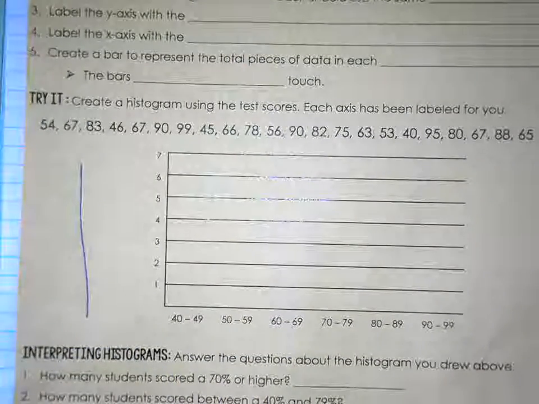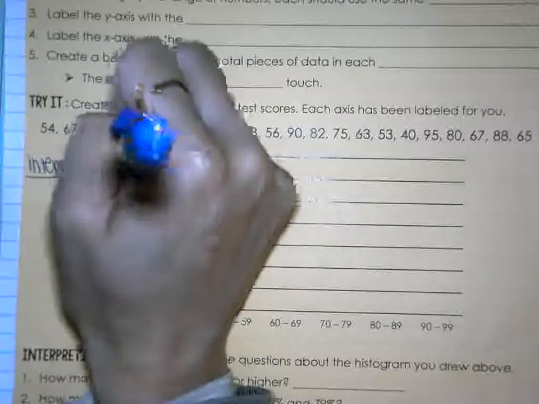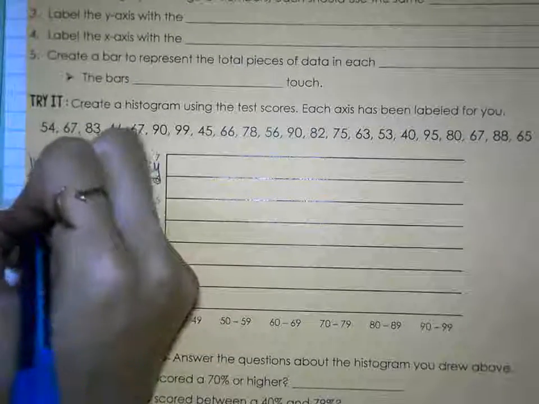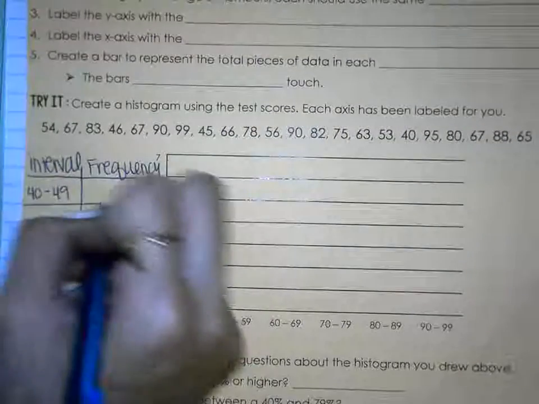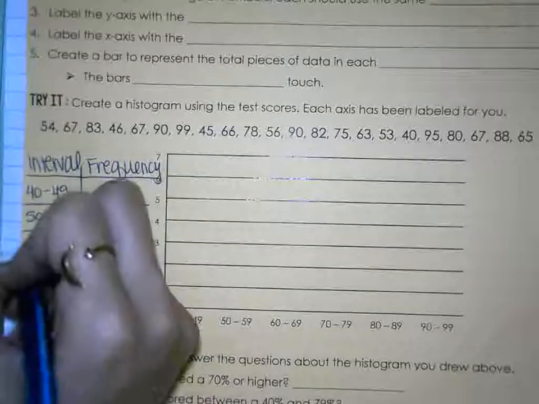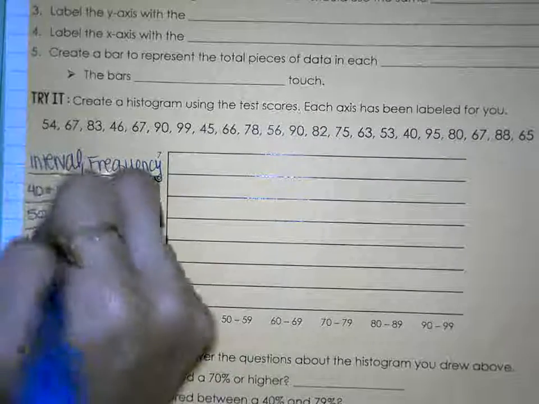So for instance, if we look down here, they did your intervals for you. So if we create a frequency table, we would have our interval on one side, and we would have the frequency on the other side. And then they gave us our step 1, which is our intervals: 40 to 49. Then the next one is 50 to 59. The next one is 60 to 69. 70 to 79.